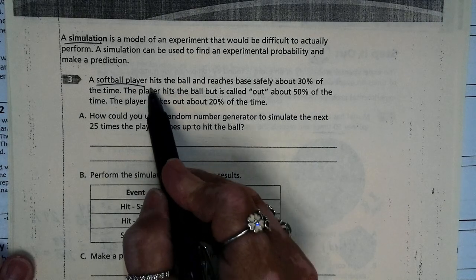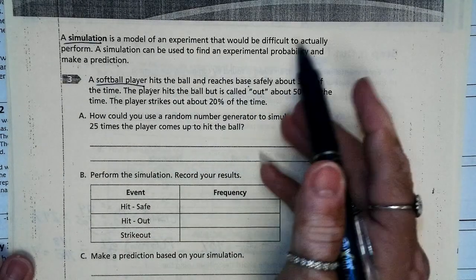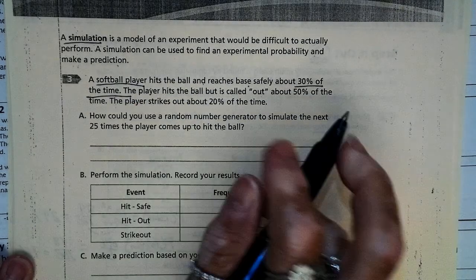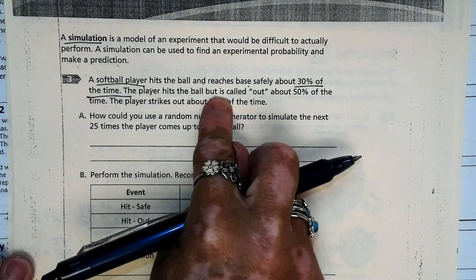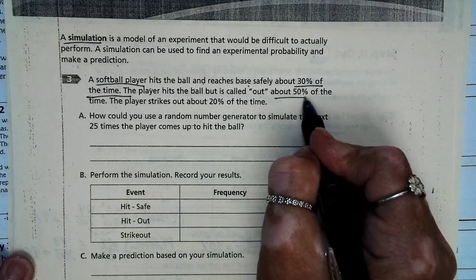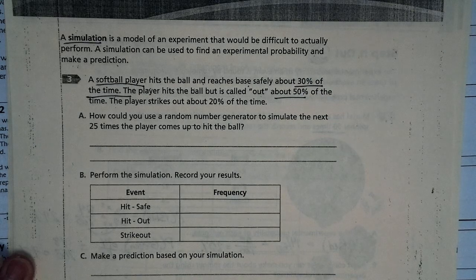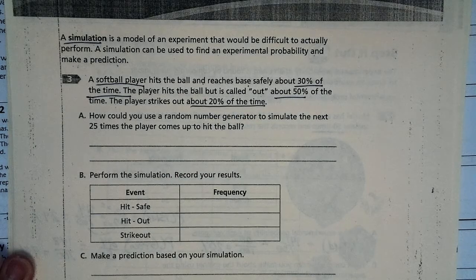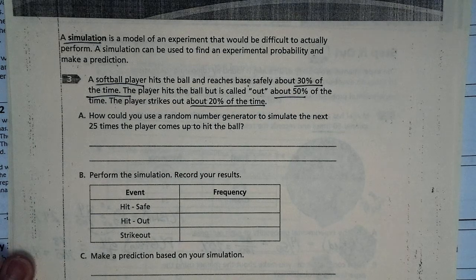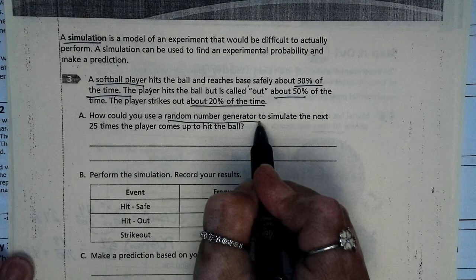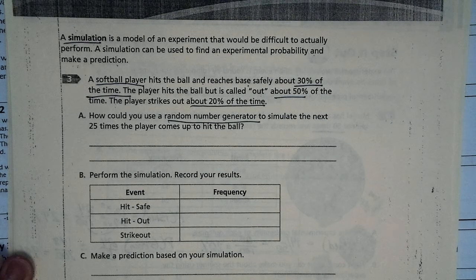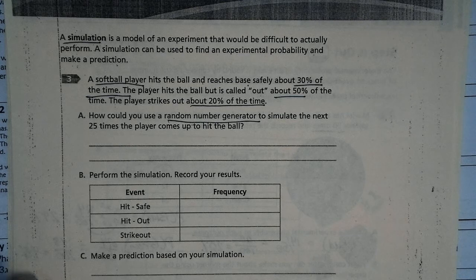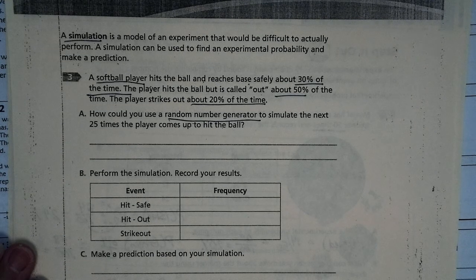So a softball player hits the ball and reaches base safely 30% of the time. A player hits the ball but is called out 50% of the time. And a player strikes out 20% of the time. How can you use a random number generator to simulate the next 25 times the player comes up to hit the ball?